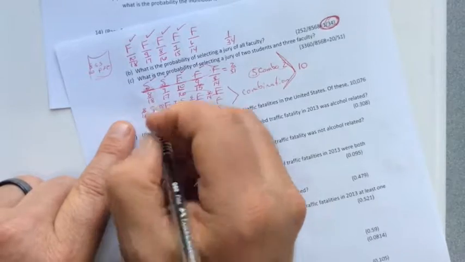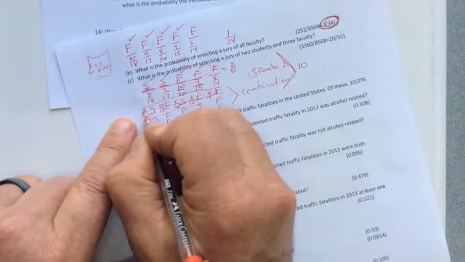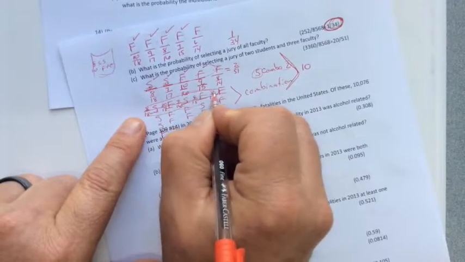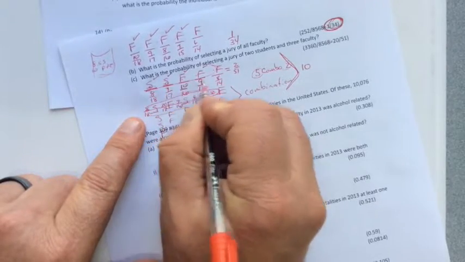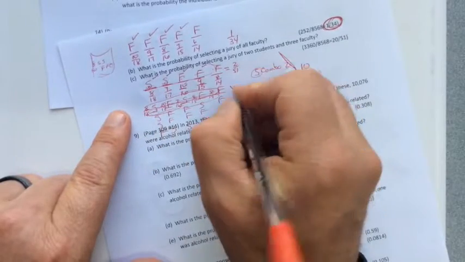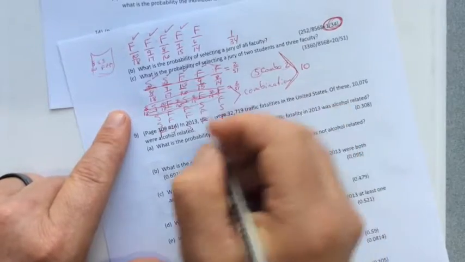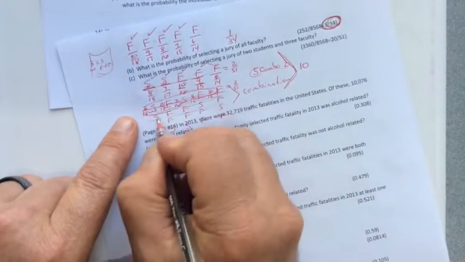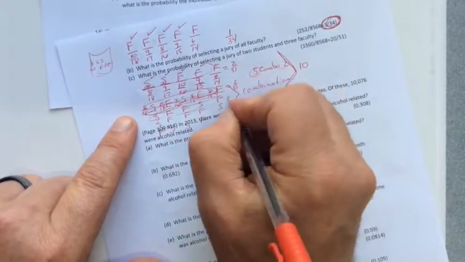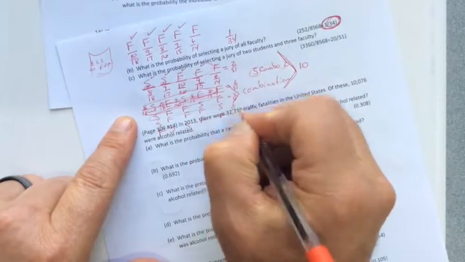Okay, see how the top numbers are the same? I got 8, 7, 10, 9, 8, just like I had 8, 7, 10, 9, 8. And then the bottom numbers are also exactly the same. So when we put it all in our calculator, that's going to be 2 out of 51. And then this order right here, SFF, that's going to be 2 out of 51. They're all 2 out of 51.